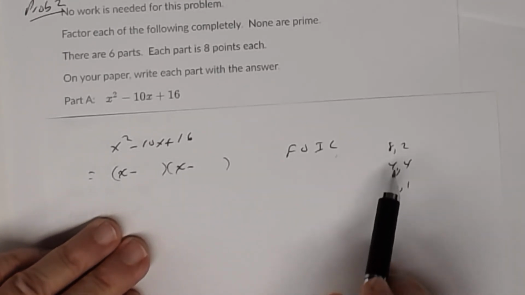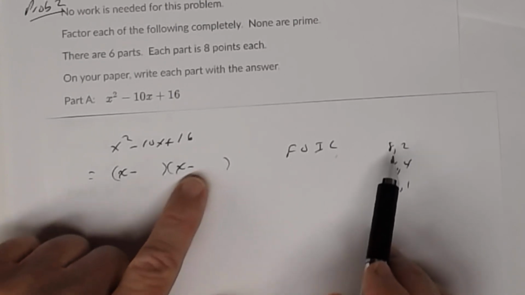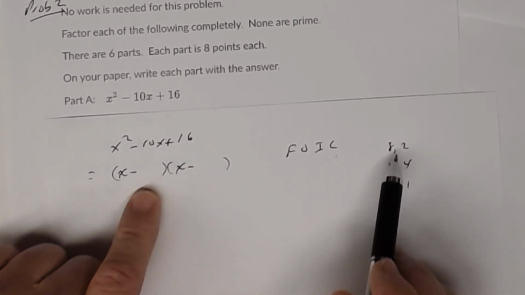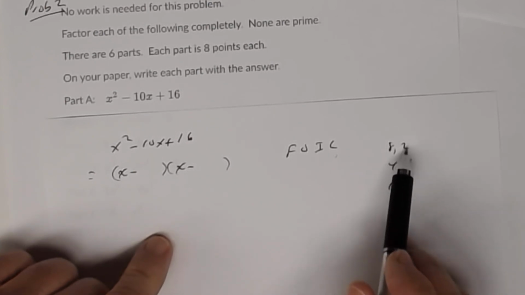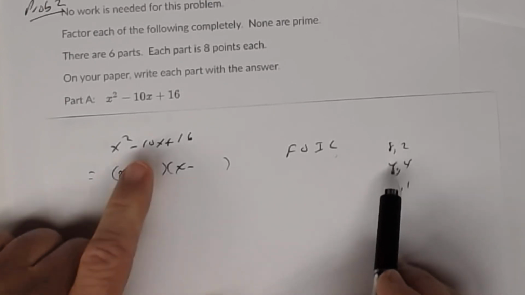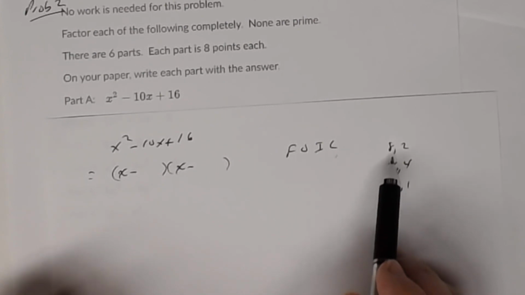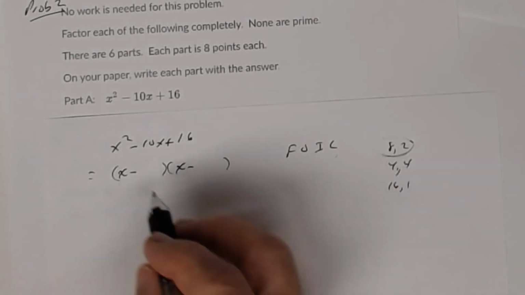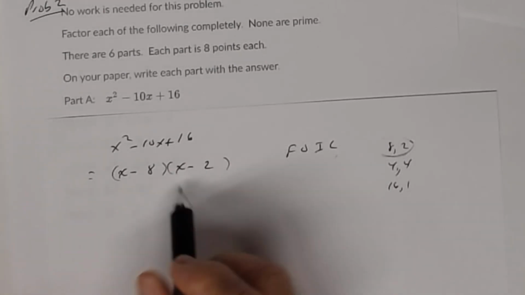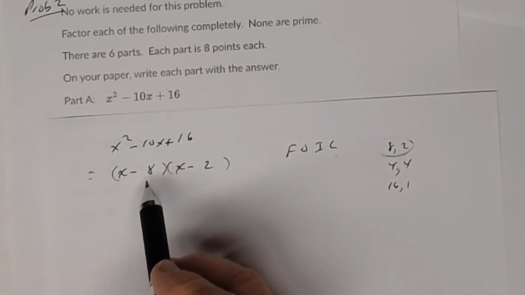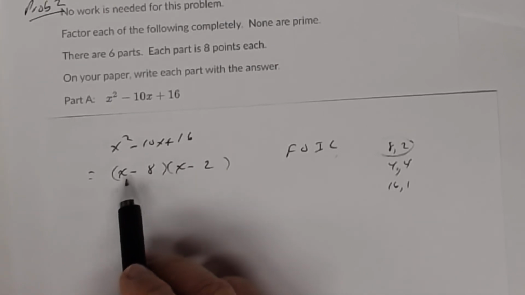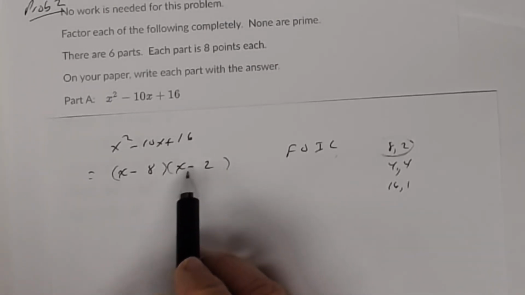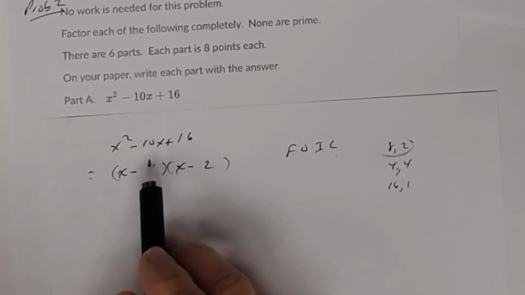And so what you want to do is, since these signs are the same inside those binomials, you're going to add these two numbers and see which one gives you that 10. And so this is the one that's going to work right here, 8 and 2. So I'm going to put 8 here, and it does not matter whether you put 8 here or 2 here, does not matter. Now, before you go on to the next problem, always verify this. Make sure you check mentally if what you have here is correct.